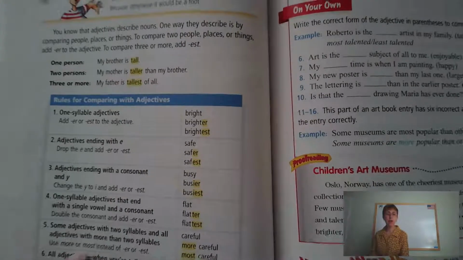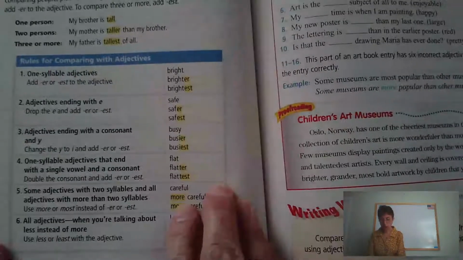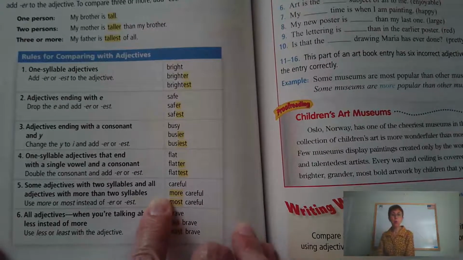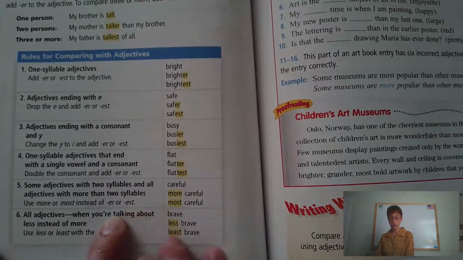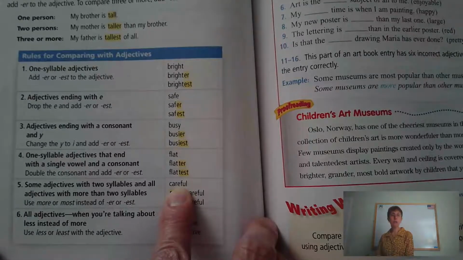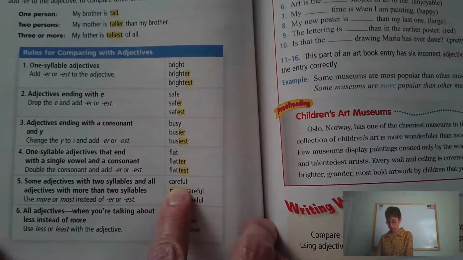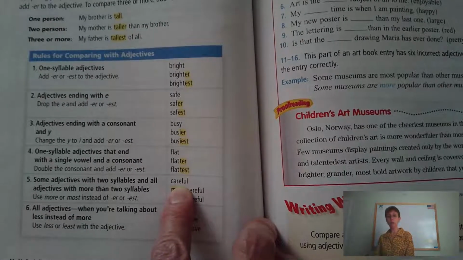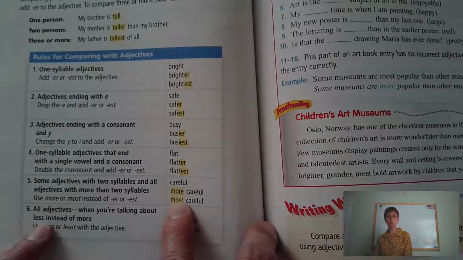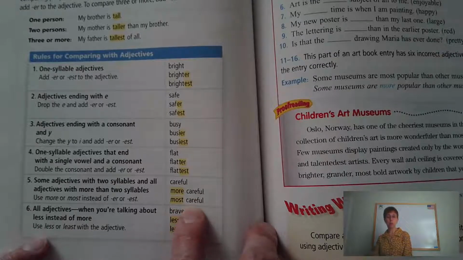Rule number 5. Some adjectives with 2 syllables and all adjectives with more than 2 syllables, you use more or most instead of ER or EST. So some 2-syllable adjectives and all adjectives that have more than 2 syllables. Okay, so then you would add more or most. So if you have careful, careful is 2 syllables, but in this case it's one where we use more and most. So we would say more careful and most careful.